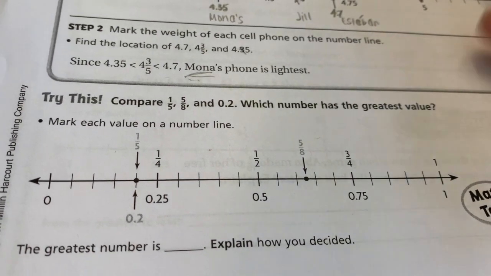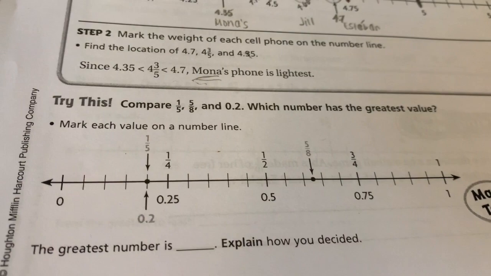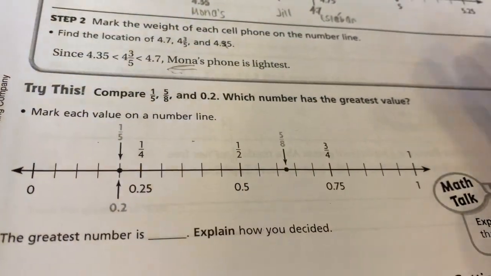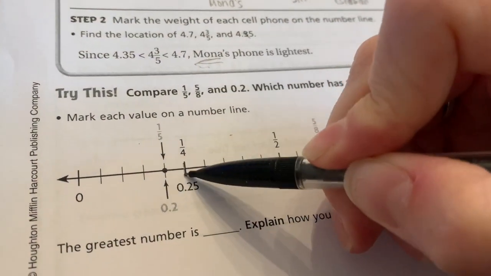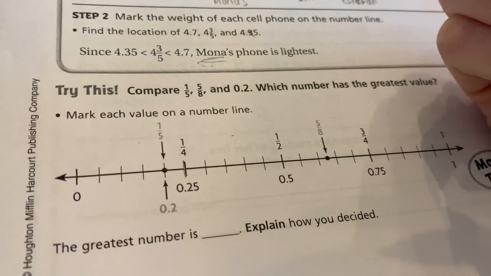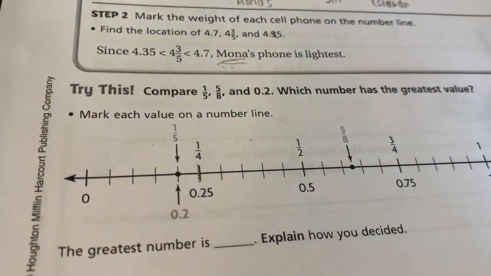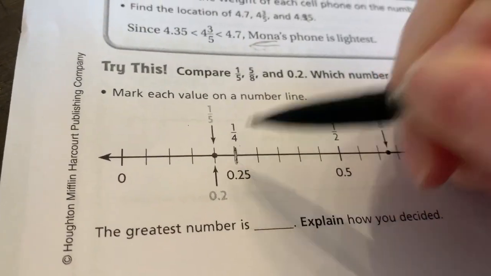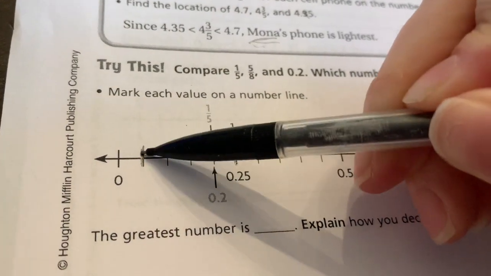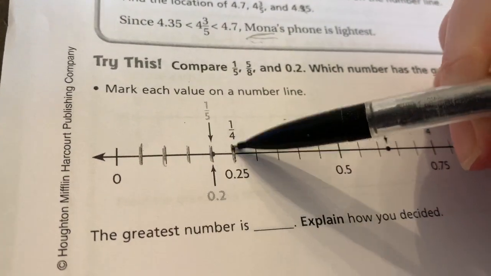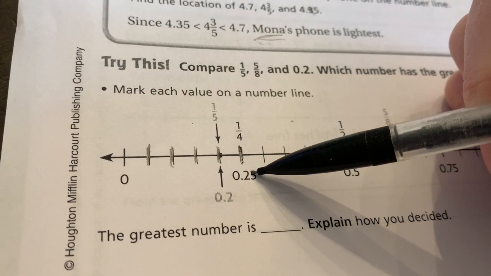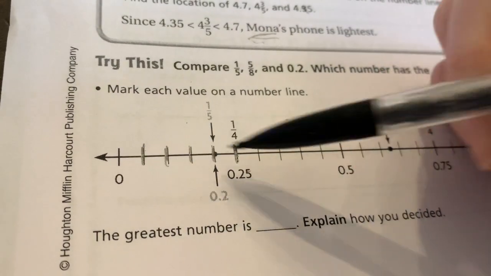First, we're going to mark each of the values. So 1/5. As you can see, this is broken up again. We have 0.25, so what you have to figure out is how this is all broken up. This is 1/4. 1, 2, 3, 4, 5. So again, like before, it's broken up into 5 pieces.